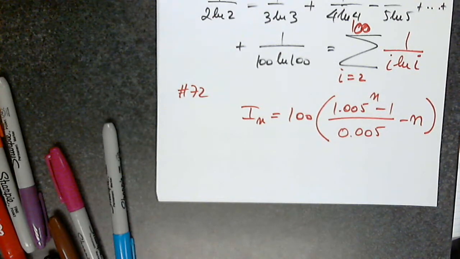Okay, so we want 6 terms. 1, 2, 3, 4, I have them. So this gives the interest, yes. Okay, very good. And then 2, and then 3, and then 4, and then 5.